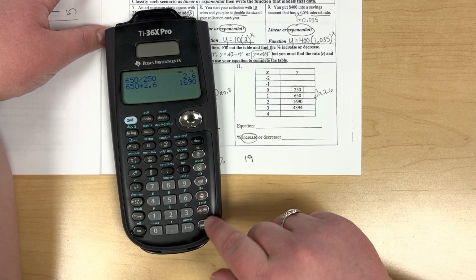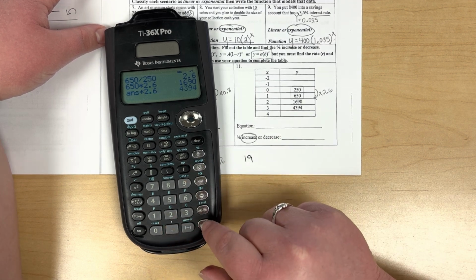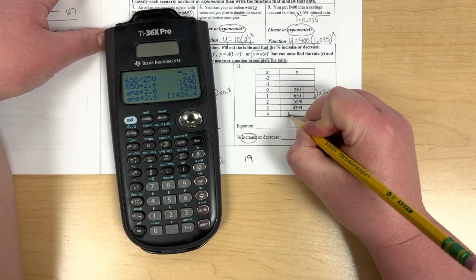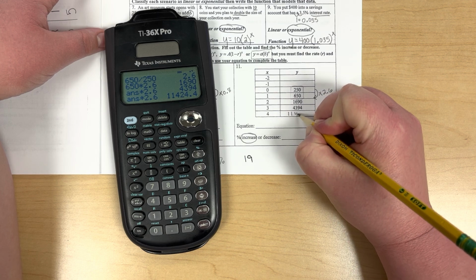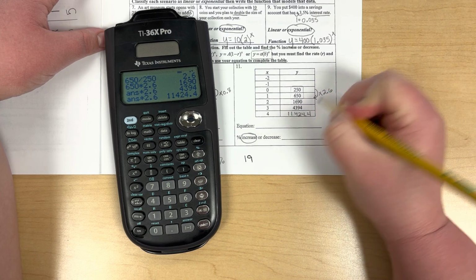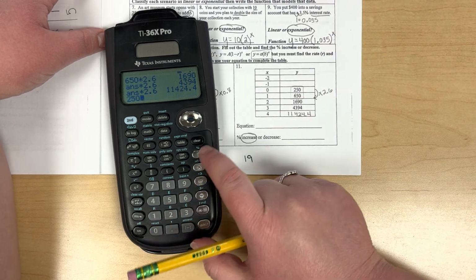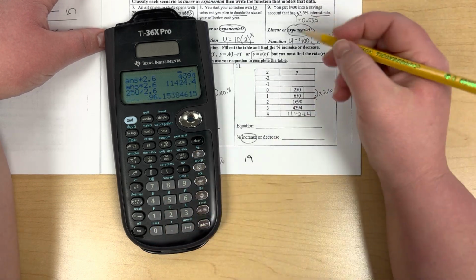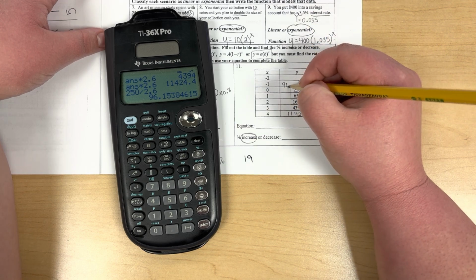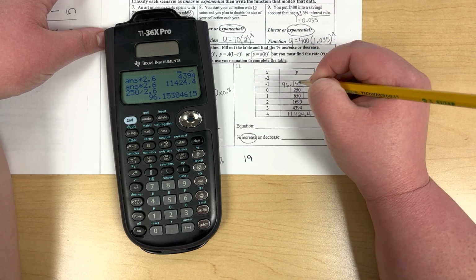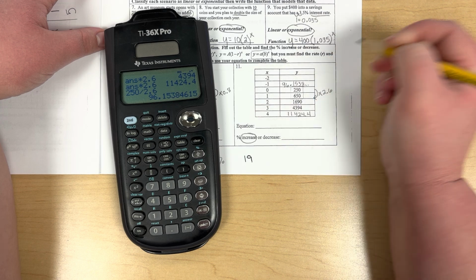So if I keep going down, I get the 4394.0, and then I'm going to get 11,424.4. Now to go up the table, I'm going to do the opposite. I'm going to divide. So 250 divided by 2.6 is 96.1538... Okay?